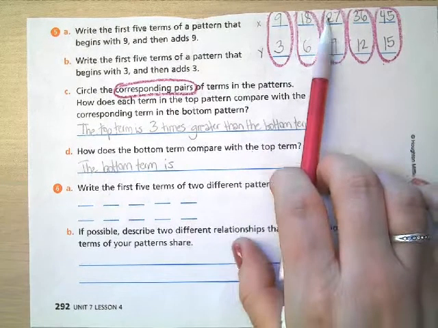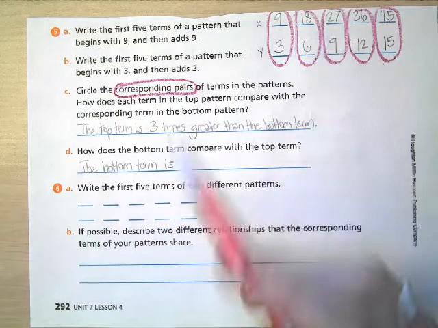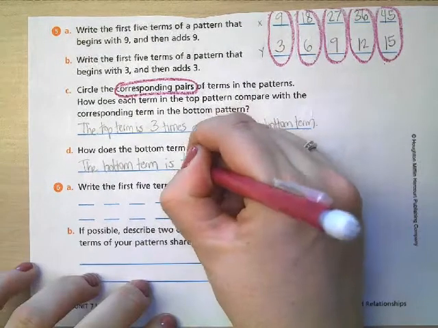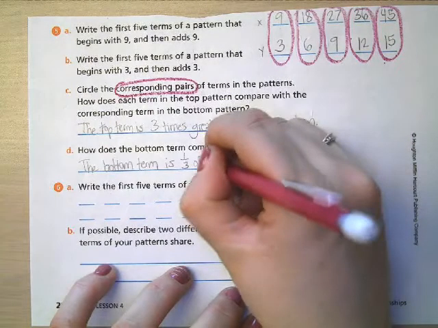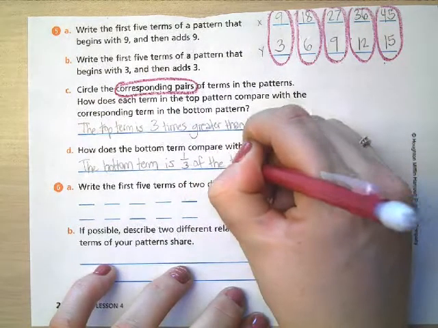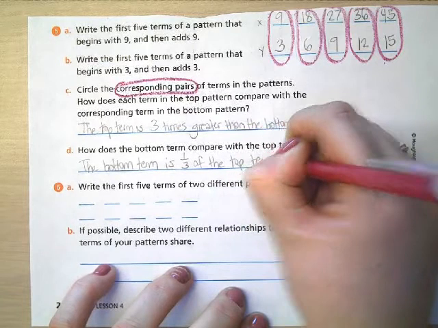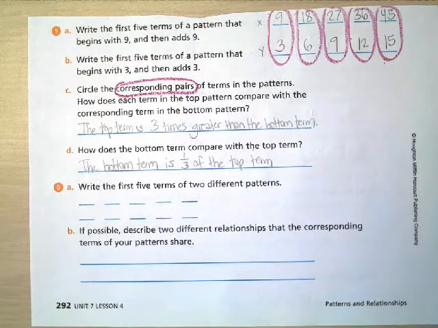So 3 is 1/3 of 9, right? Because how do you get from 3 to 9? You have to times by 3. So that means that this is a third of that number. Is 9 a third of 27? Yeah. Because how did I get from 9 to 27? Times by 3. So it's a third. The bottom term is 1/3 of the top term.